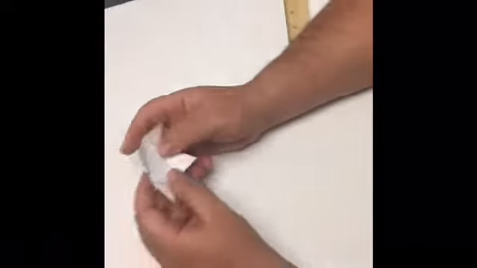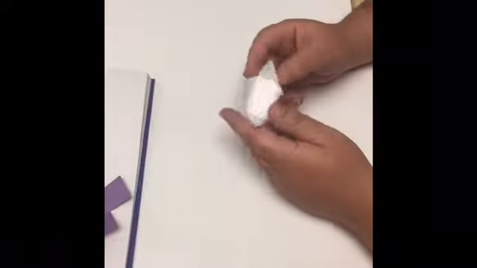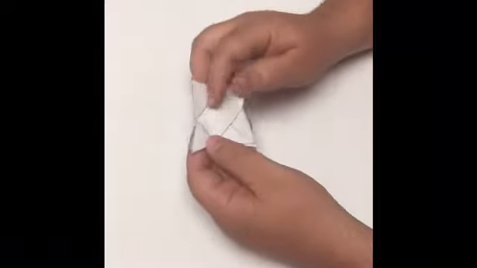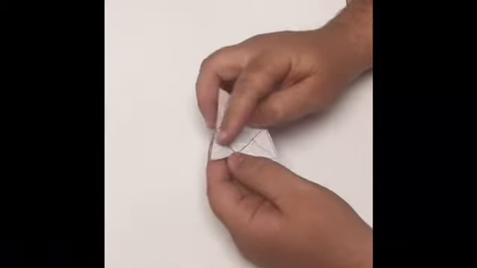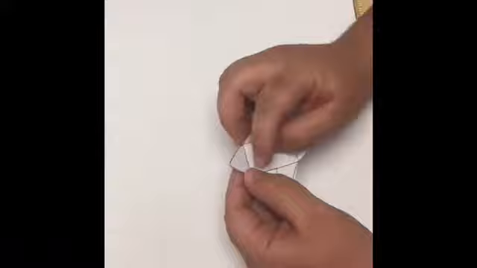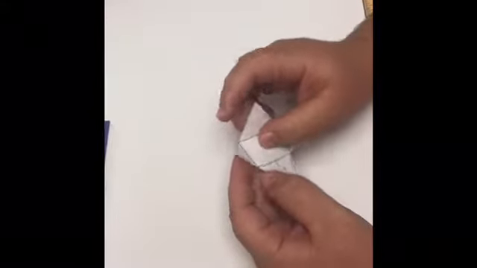Alright, moving on to the rectangular pyramid. So for the rectangular pyramid, we made it out of a rectangle which is 2 by 1, and then a triangle which is 1 inch tall, but it's 1 inch, 1 inch.